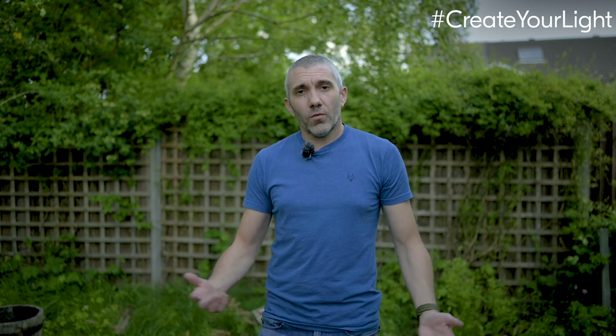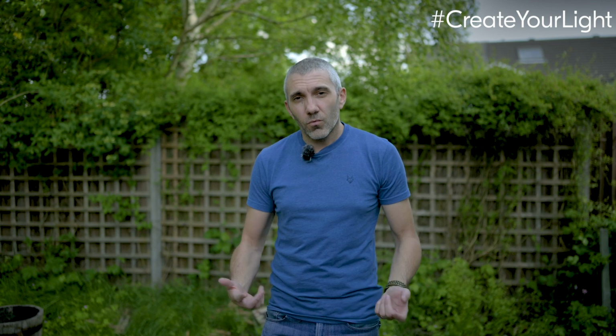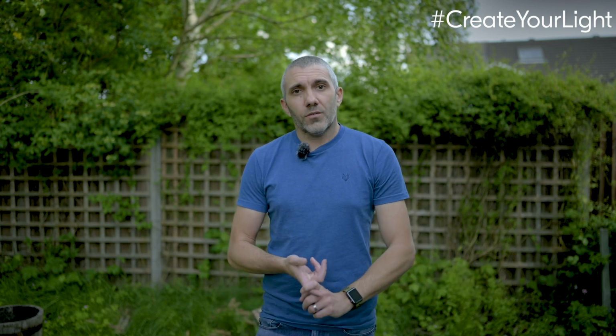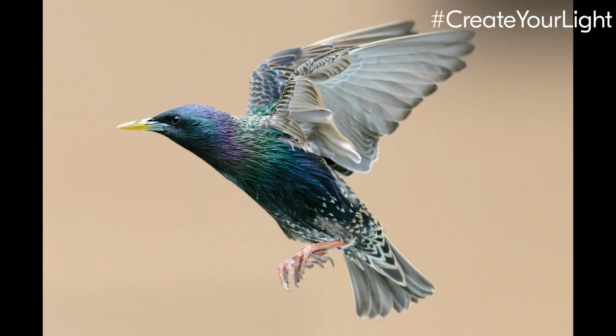If you find yourself with overcast light, so maybe it's a cloudy day or in the shade such as I am here, don't worry about it, that's not a problem. Good light isn't all about sunrise and sunset and warm tones. Overcast light is excellent for showing off fur and feather detail. A good example of that is this photo of a starling flying to my bird feeder.